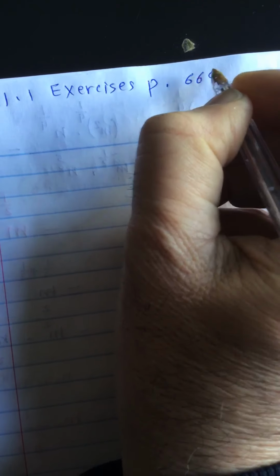Good morning, everyone. Today, let us solve some exercises from sections 11.1, 11.2, and 11.3. So, from 11.1 exercises, on page 668, let us solve exercise 8.